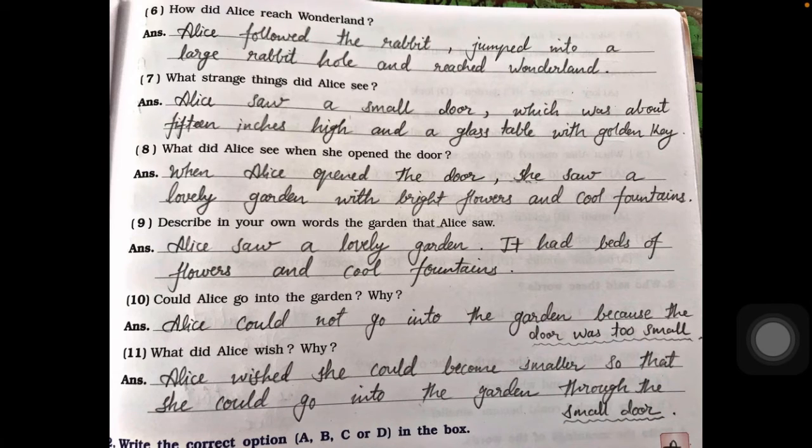Now 8th one, what did Alice see when she opened the door? So when she opened the door, she saw a lovely garden with bright flowers and cool fountains in that rabbit hole. Okay. Now question number 9, describe in your own words the garden that Alice saw. So here we can say that Alice saw a lovely garden. It had beds of flowers and cool fountains.